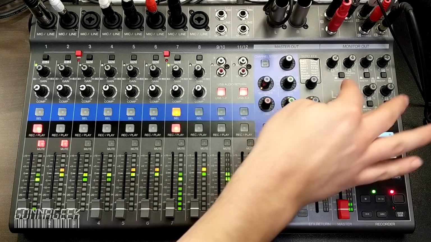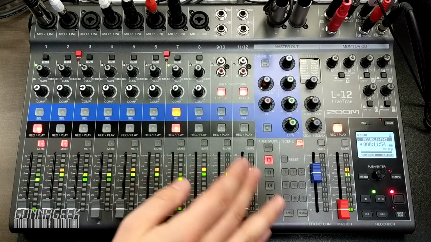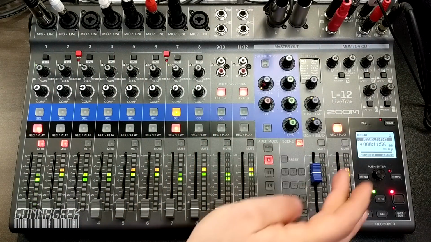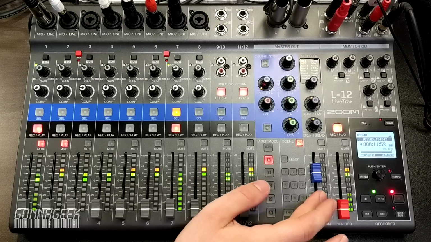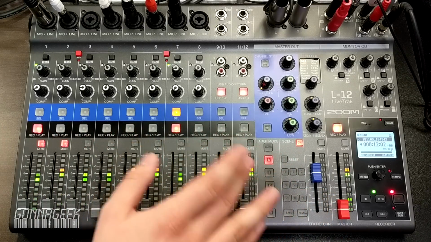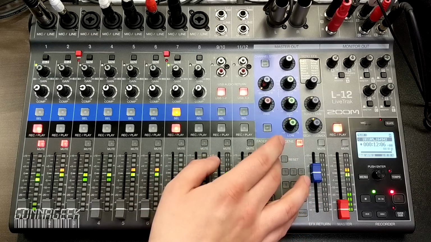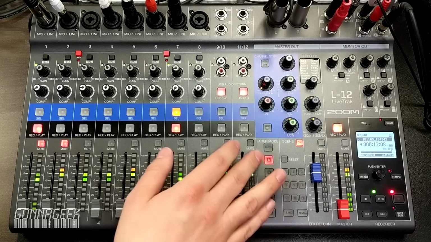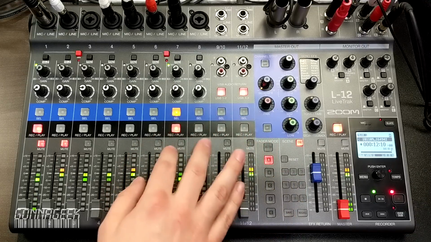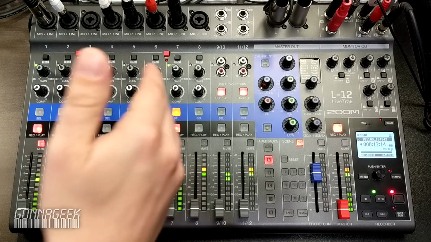Just for how, again, I'm actually monitoring through A right now. So if you can follow the information, I'm on A right now. And what this effects control is doing is setting the overall effects level for the bus A. So for the output A, the mix A. And then if I'm going to select a specific channel, now I'm going to say how much effects do I want on that channel.